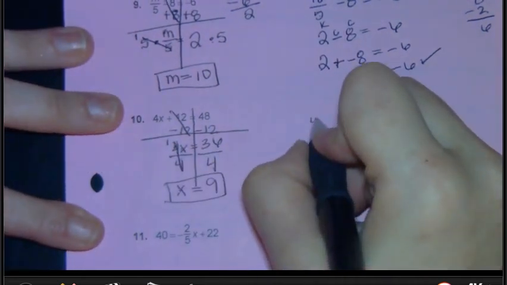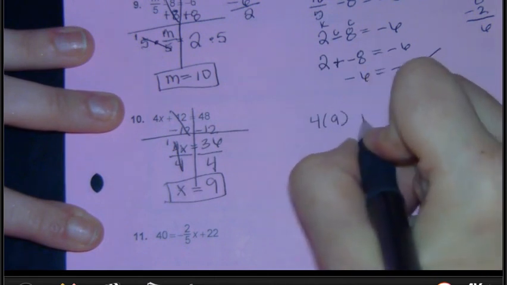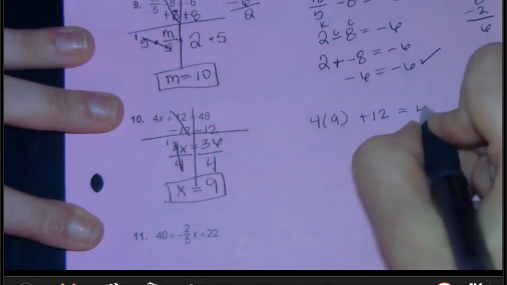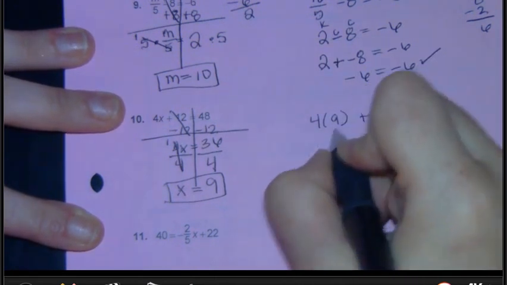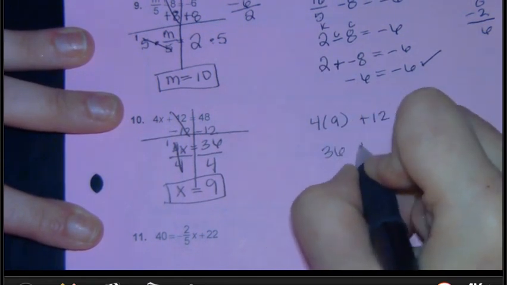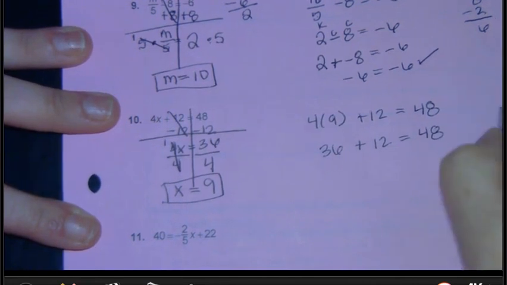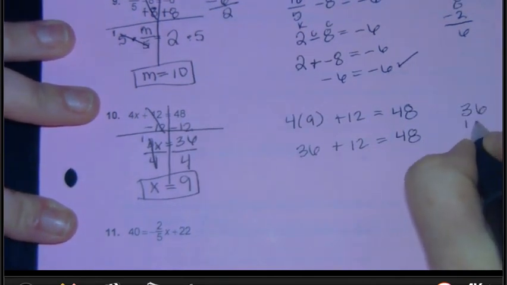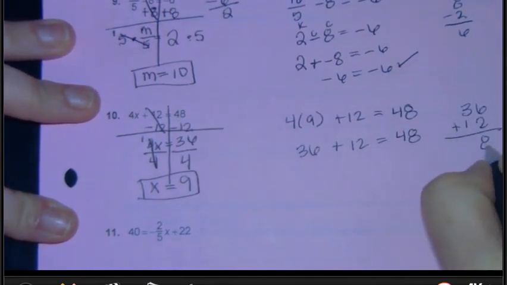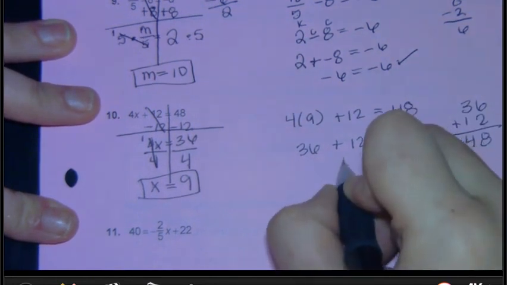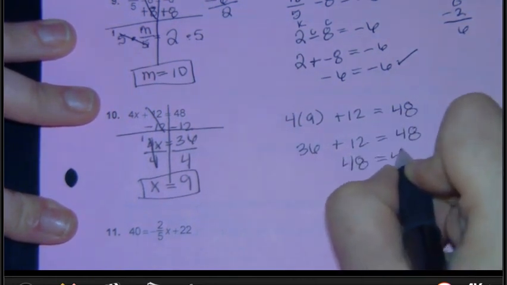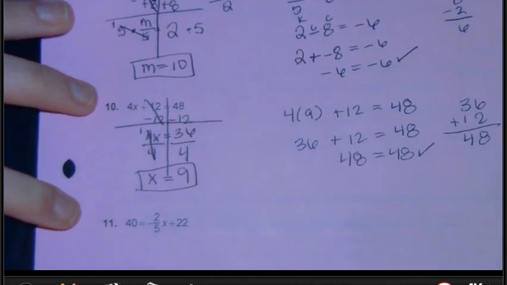Let's plug it back in. 4 times 9 plus 12 equals 48. 4 times 9 is 36 plus 12 equals 48. 36 plus 12. 6 plus 2 is 8. 3 plus 1 is 4. 48 equals 48. Yes.